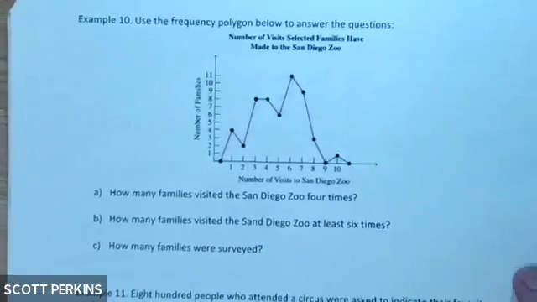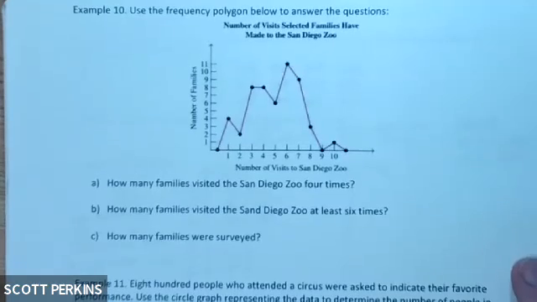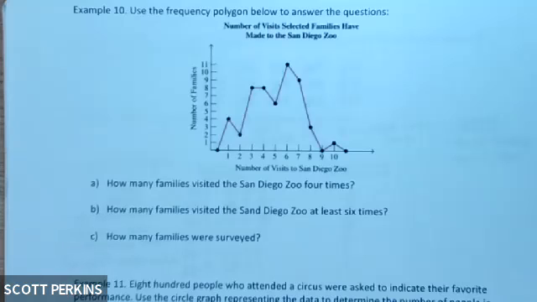Okay, example 10, same sort of thing. This time it's just a frequency polygon, just going through the different things that we talked about last time. So go ahead and answer all 3 questions this time, please.